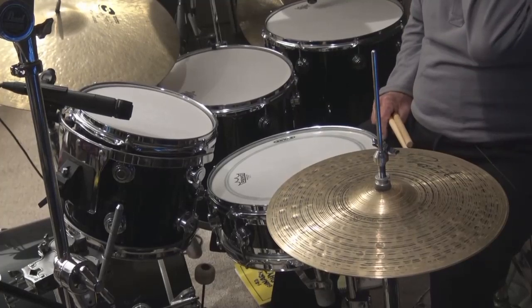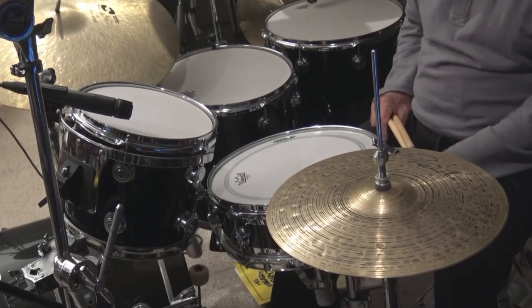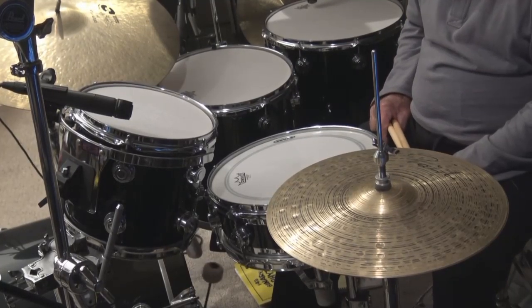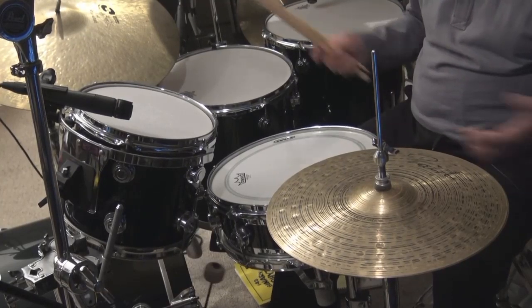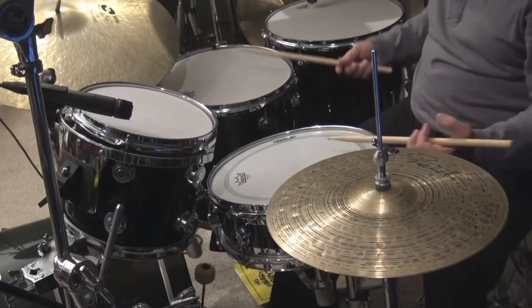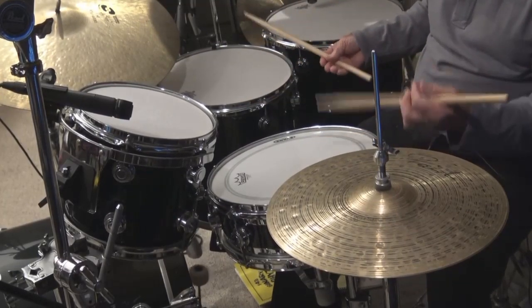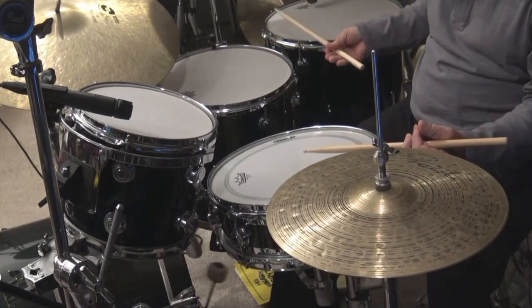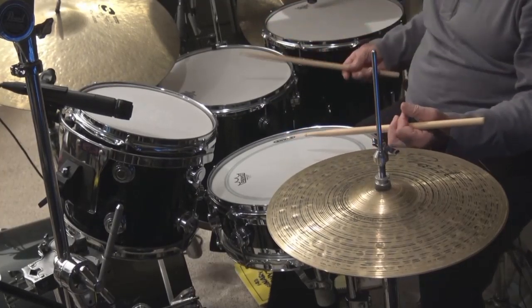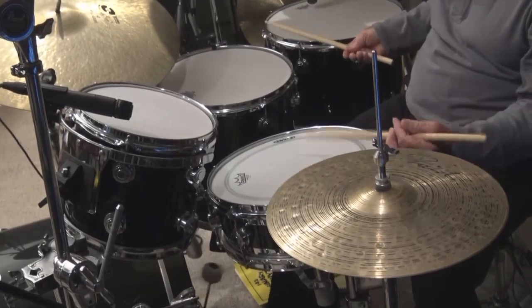Three against two. Now we're going to make three to bottom. 1, 2, 3. And we're going to do the stick control book. Page, let's do all the rights on the floor, 1, and all the lefts on the snare. 1, 2, 3. 1, 2, 3, 1.